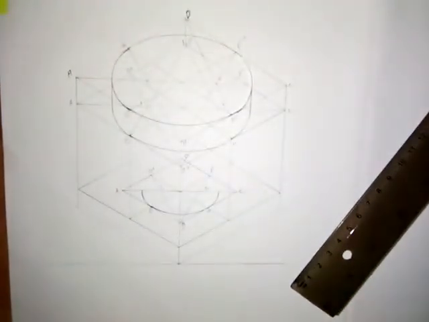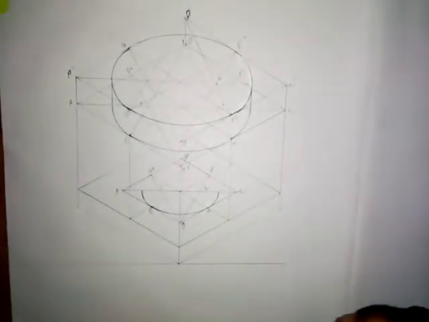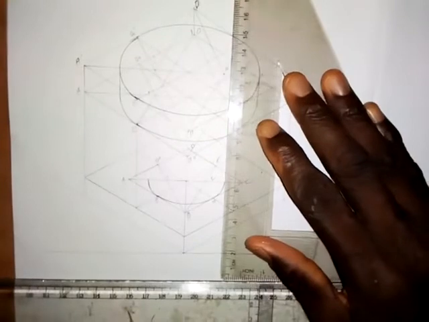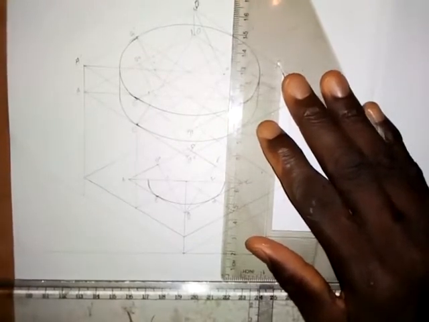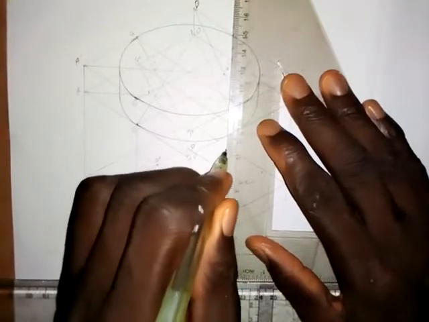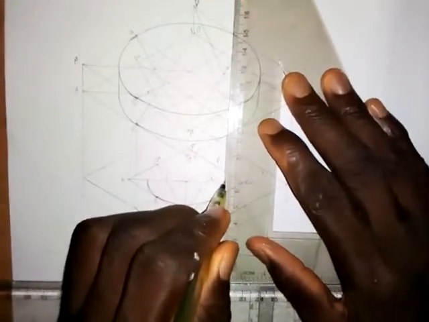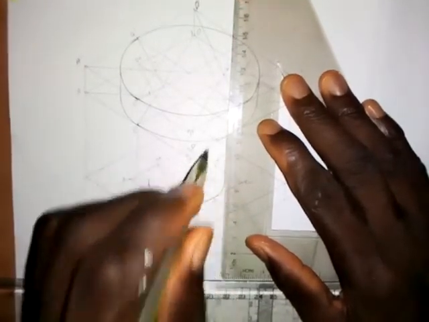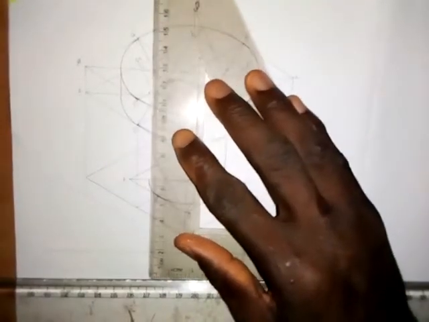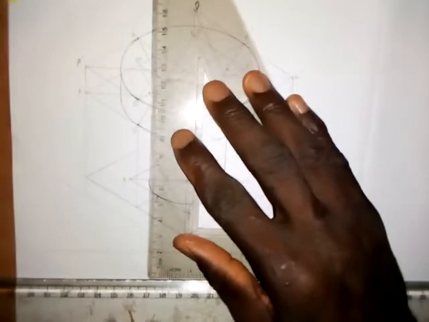Okay, with what I've done now, the next thing is I take my set square, set it like this, and draw a vertical line. When it touches the top cylinder, I will stop it, and then bringing it here, I will do the same thing.